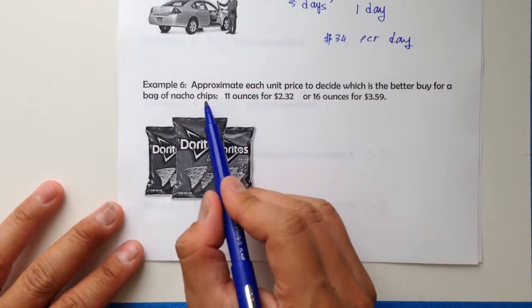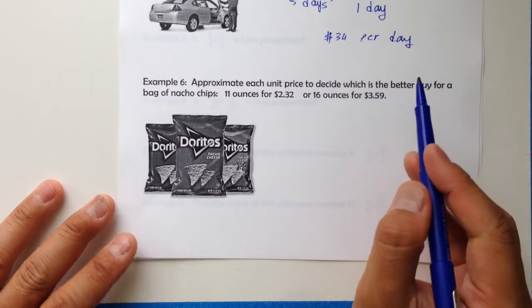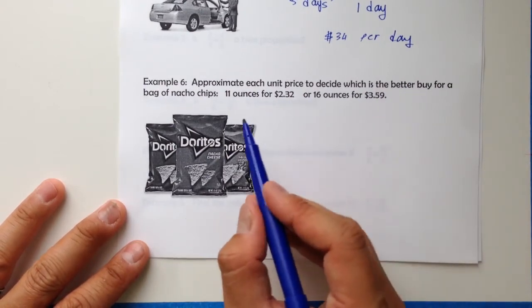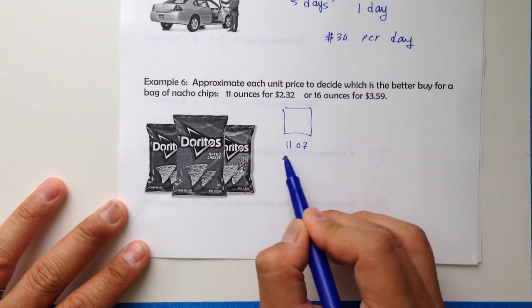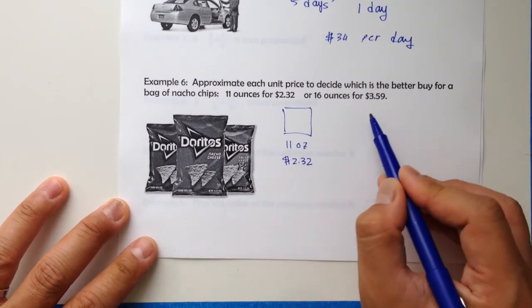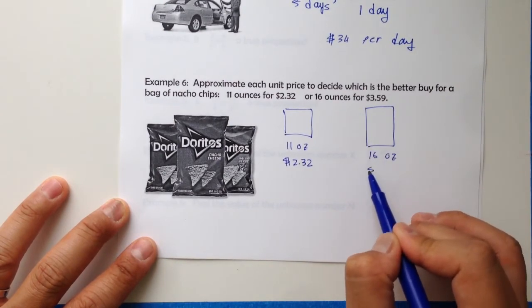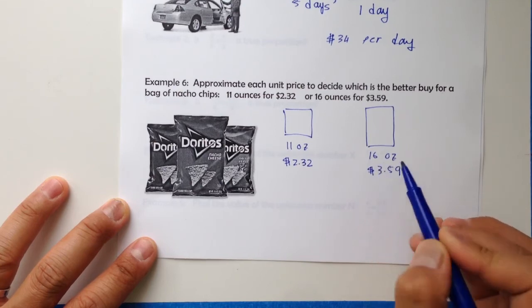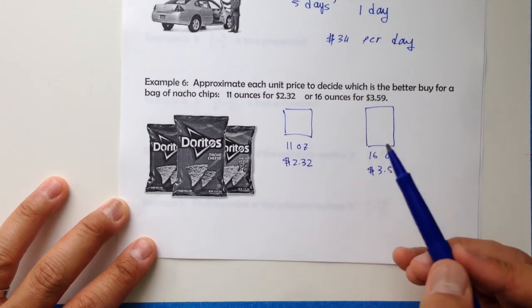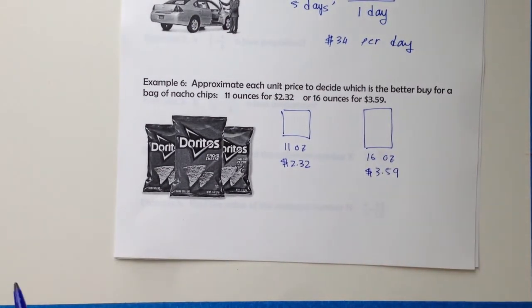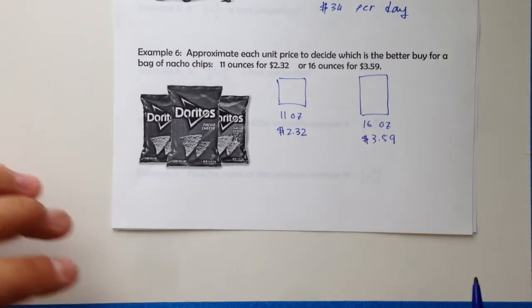Last example. Approximate each unit price to decide which is a better buy. There are 2 bags of chips. One of them is the 11 ounce that costs $2.32, and there's a bigger bag of 16 ounce that costs a little bit more. So is it better to buy this bag or the smaller bag? Which bag is cheaper in terms of the content? So what we do is we look at the unit rate of each bag.